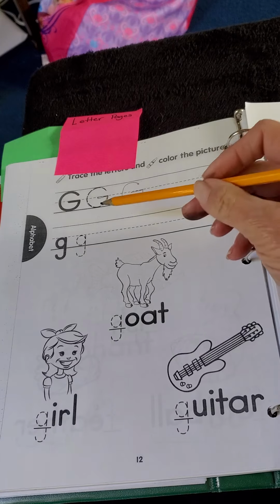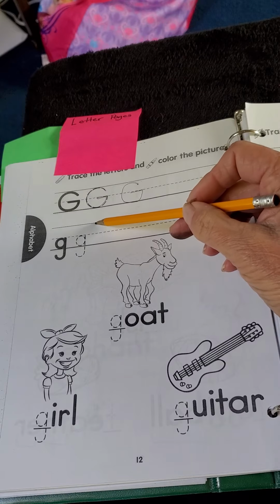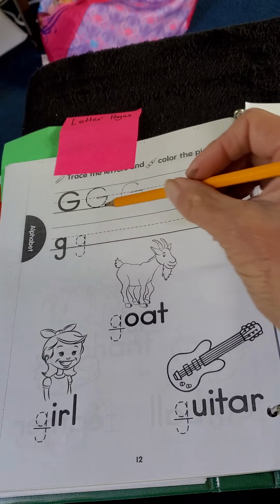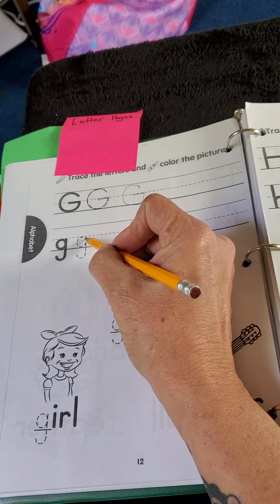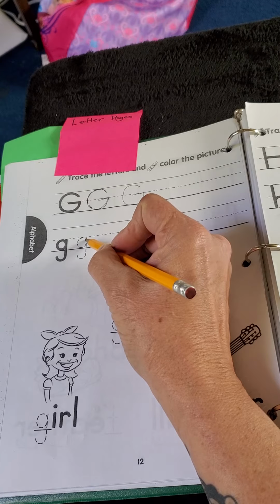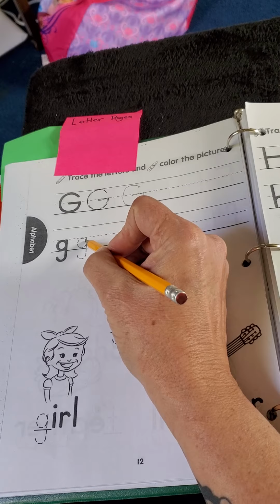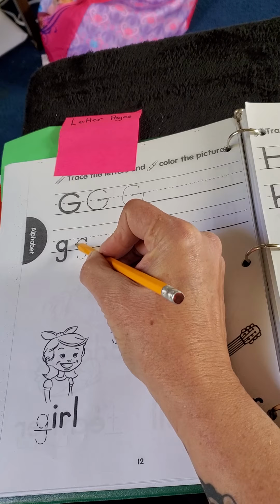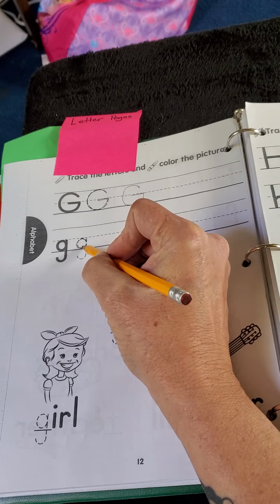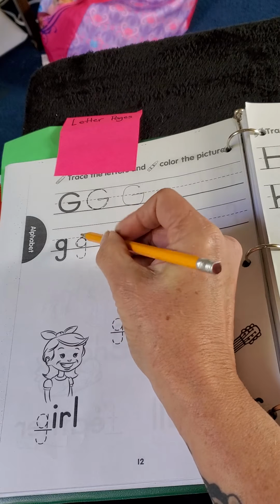As you can see, the lowercase g will not use the skyline. We're going to be starting on the plane line. So as you go, you're going to do just similar. You're going to do a little hang down over here, just below that plane line. Go around the plane line to the grass line. There's two ways you could do it.